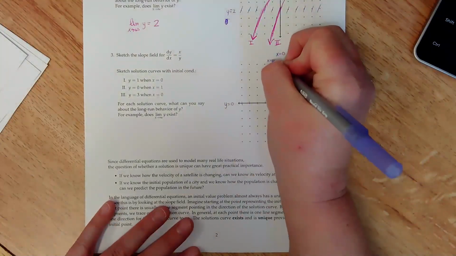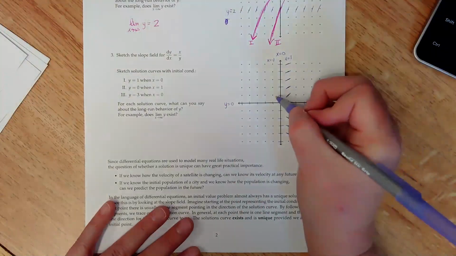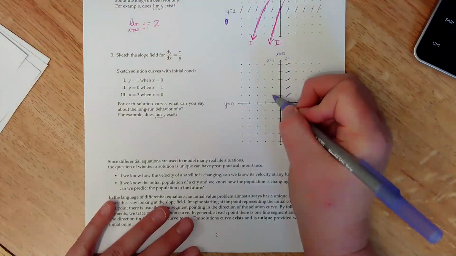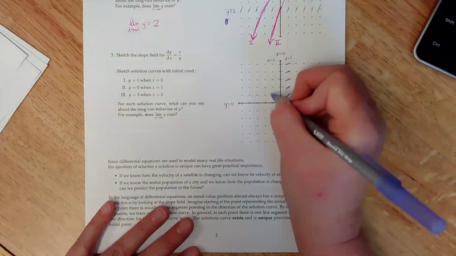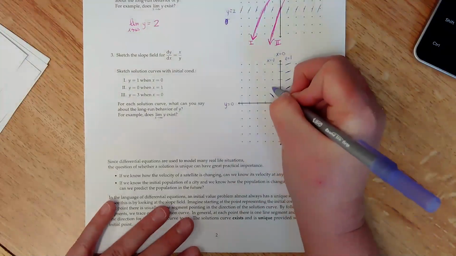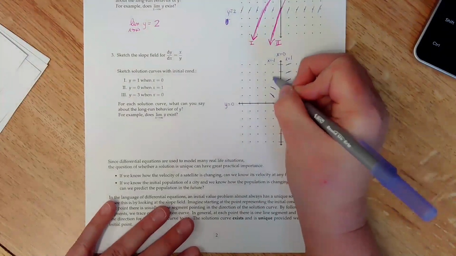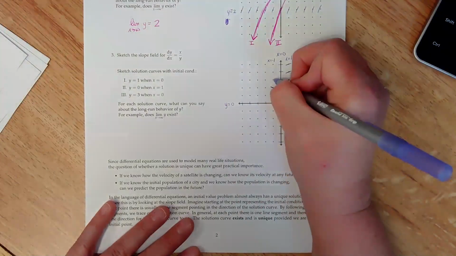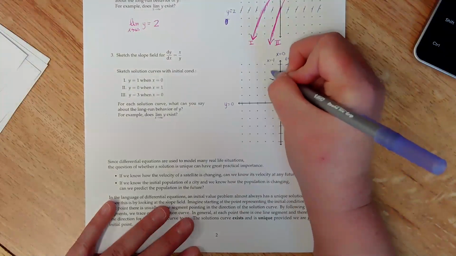And x is negative 1. So negative 1 divided by y is 1, gives me a negative 1. Negative 1 divided by 2 is a negative 1/2. So all these slopes up here are going to be negative, and they're just getting smaller and smaller.